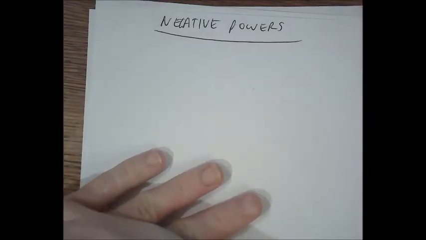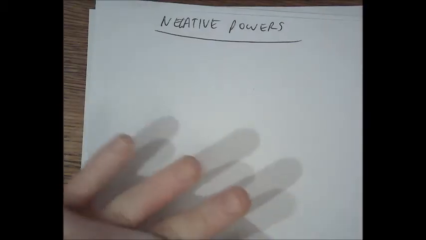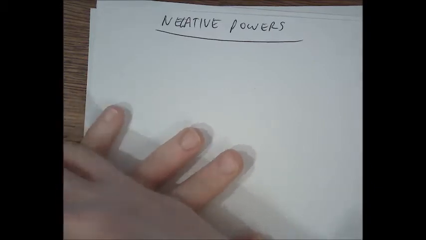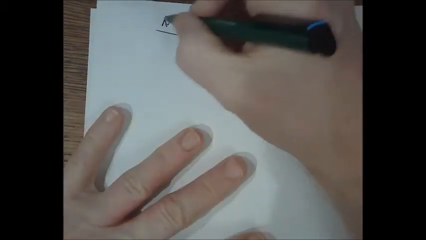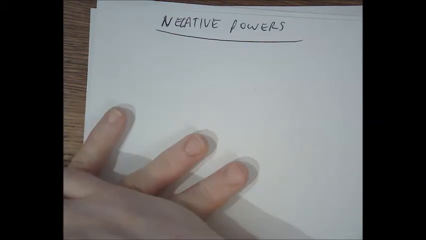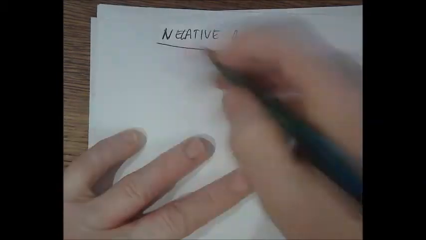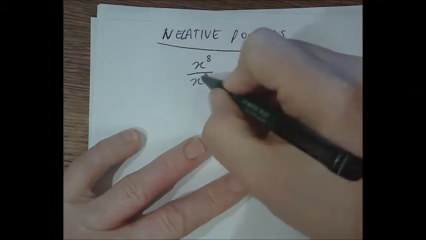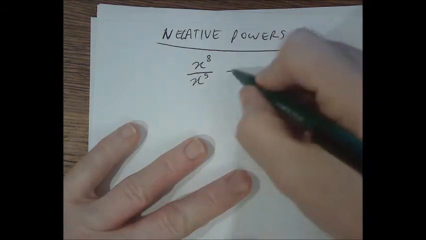Negative powers are straightforward as long as you remember that they're basically a code. It's a code that is invented by human beings. It's not a natural part of the world. This was a clever device that human beings invented. And the clever device came about because they were very attracted in situations like this to subtracting the powers.